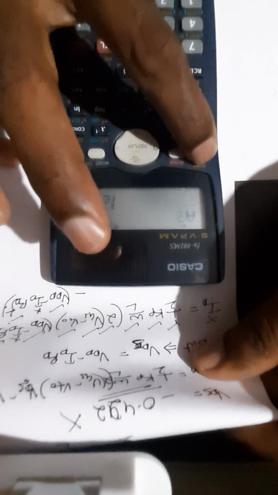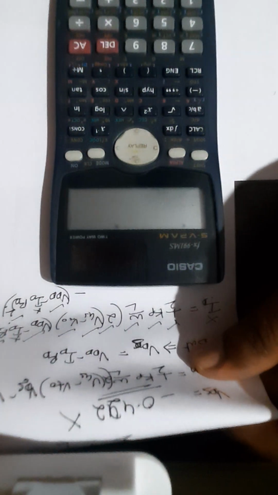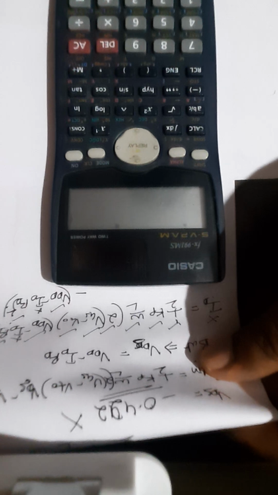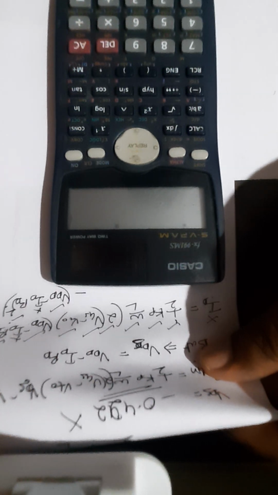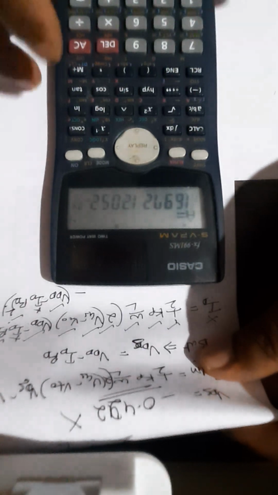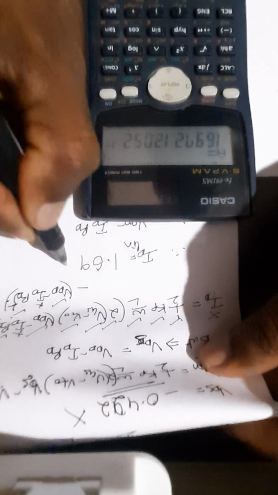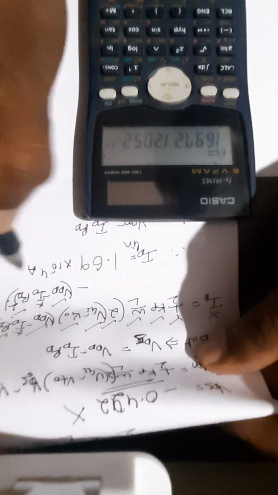Shift calculate twice. So let us wait for some time. You'll get the value of ID. So we are looking for the value of ID now. Let us see how much is the ID. It will take some time. You can see now it is coming out to be 1.69 into 10 power minus 4 ampere.